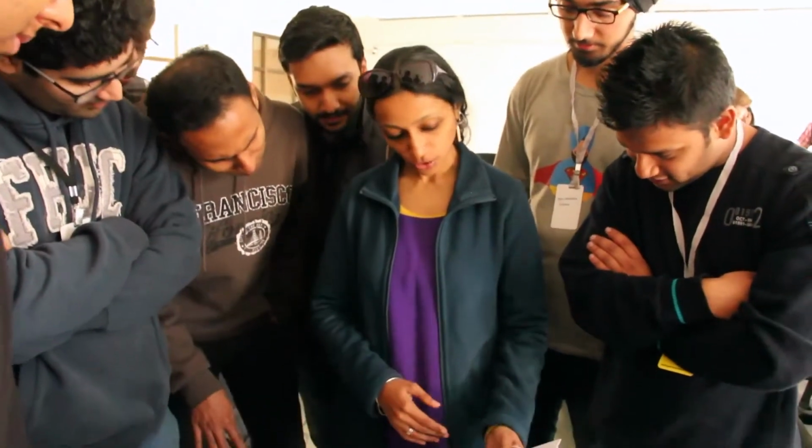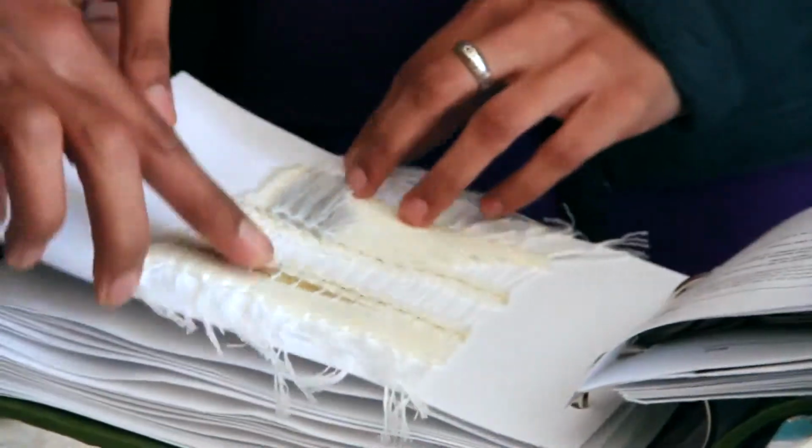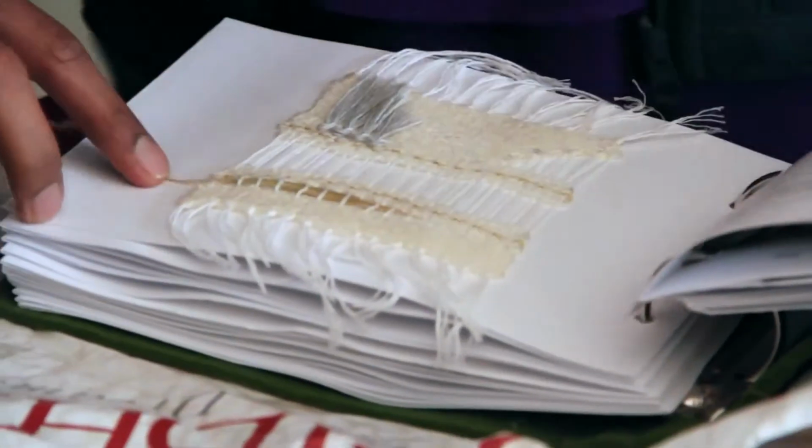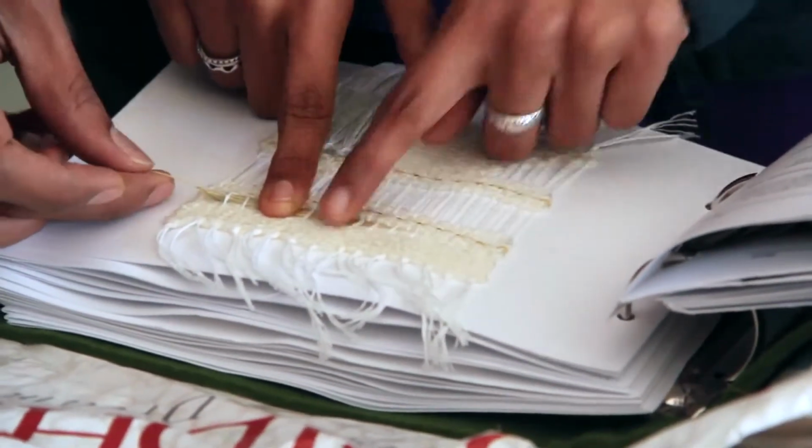So this is like a stroke sensor. This is, she's just woven in. She's a textile maker, so she weaves in. This is just glass.